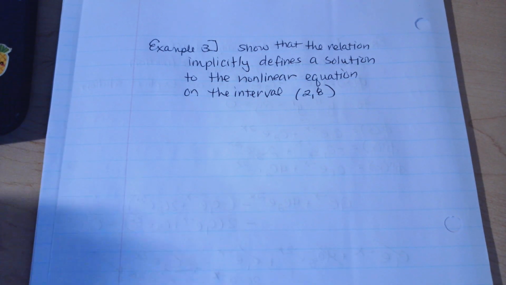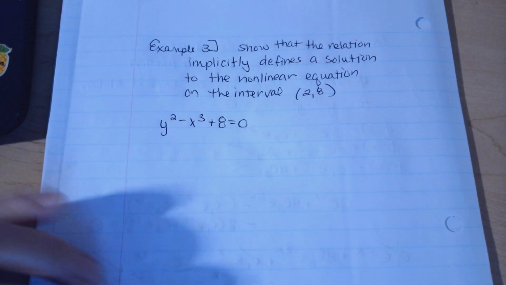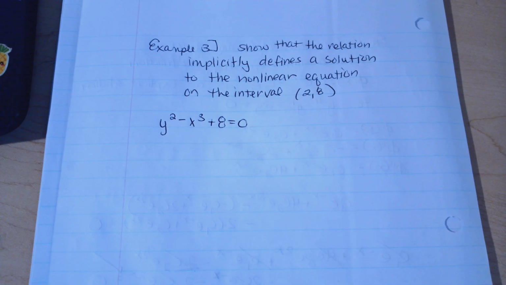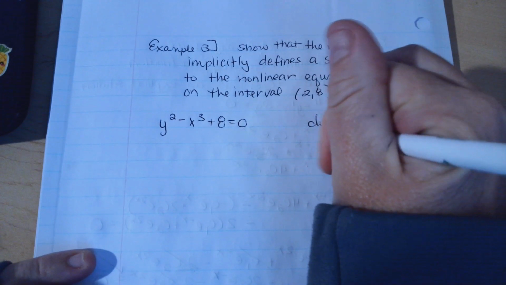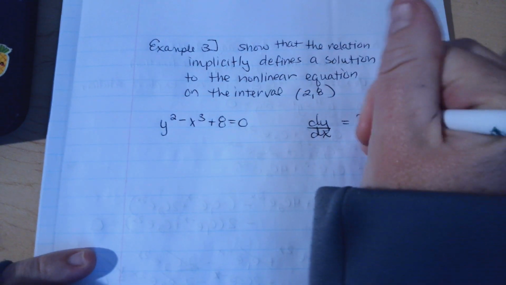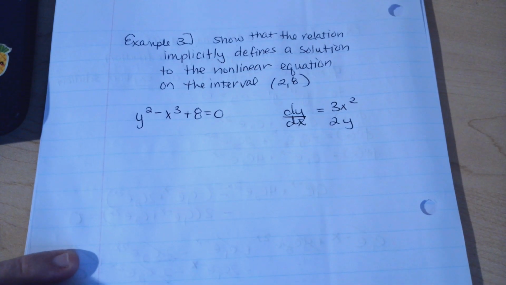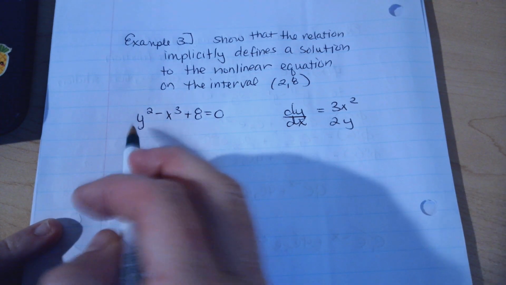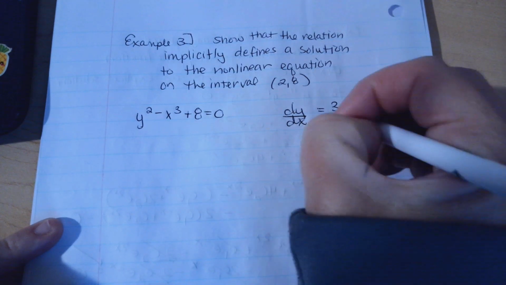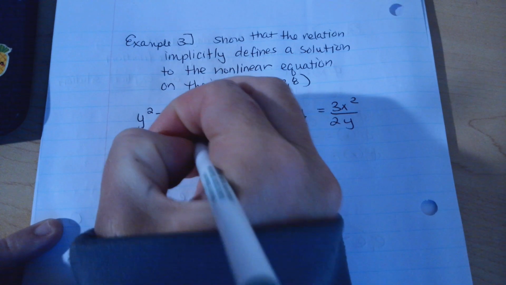Okay, and so they're talking about this relation. We have y squared minus x to the third plus 8 equals 0. And they're saying to show that this is a solution to this. All right, and so the first thing we need to do is put this in terms of y, y of x, right? So y squared equals x to the third minus 8.